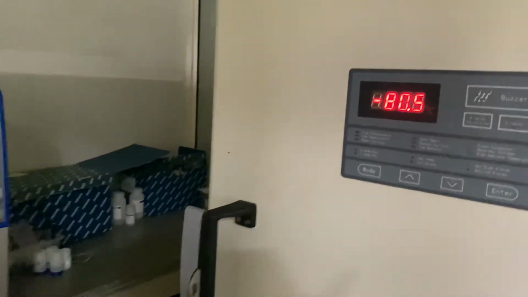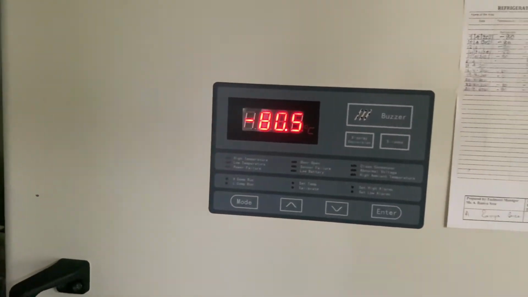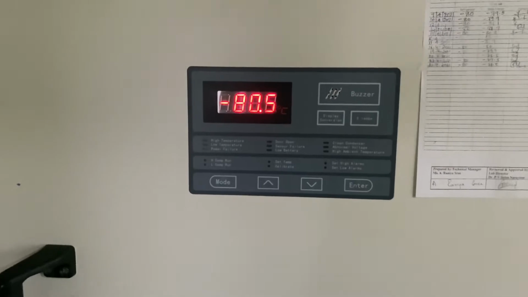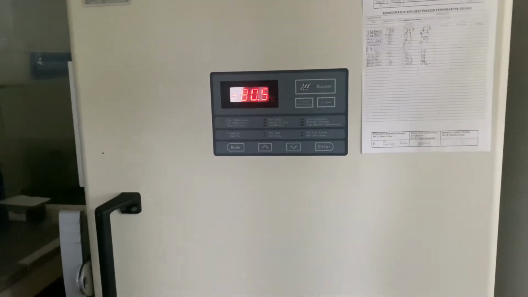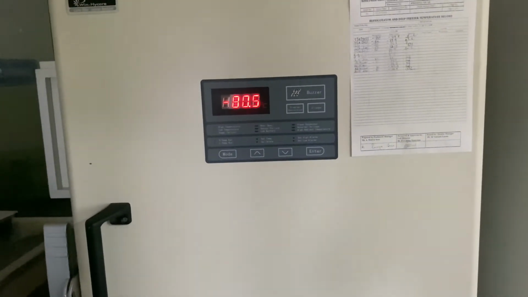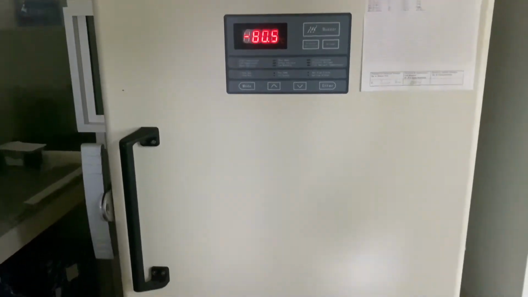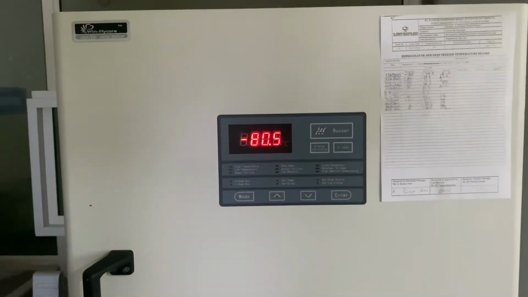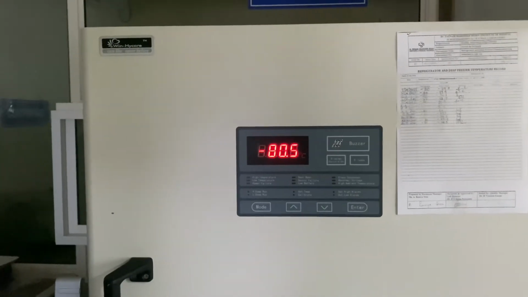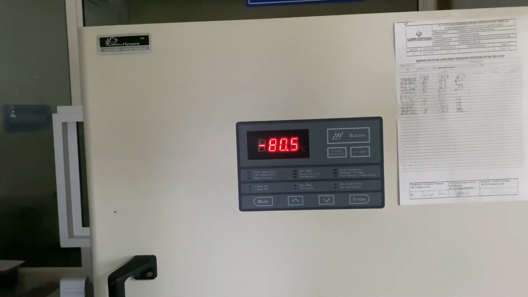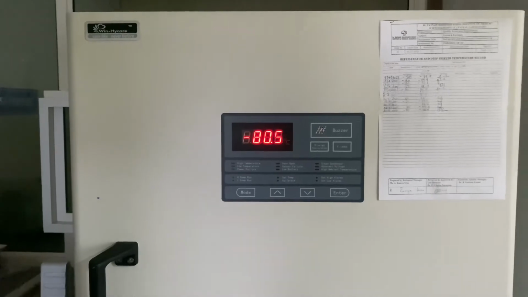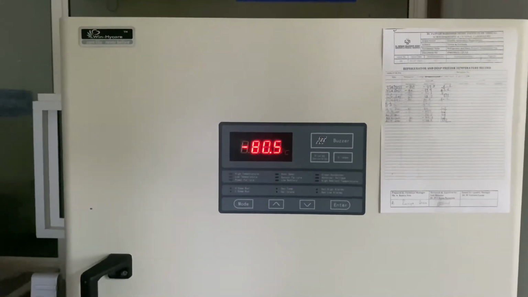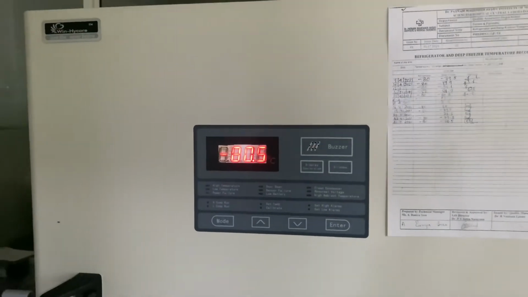After doing all the procedures, if you want to preserve the sample, you can keep it in the minus 80 degrees centigrade refrigerator. This is a very big one. Generally we use refrigerators up to minus 4 degrees, but this one is completely different, only for the samples, minus 80 degrees.